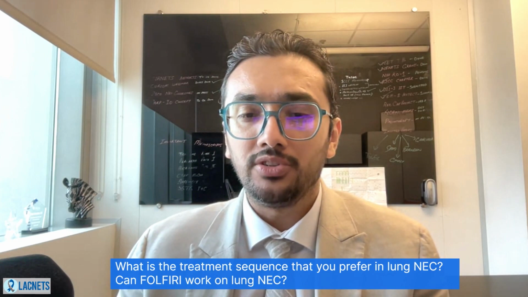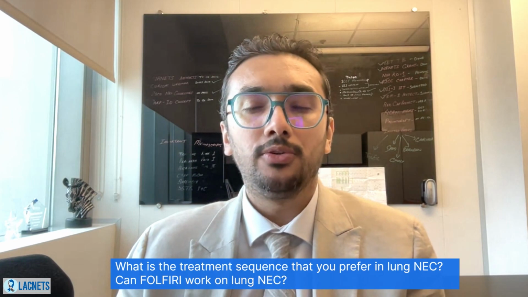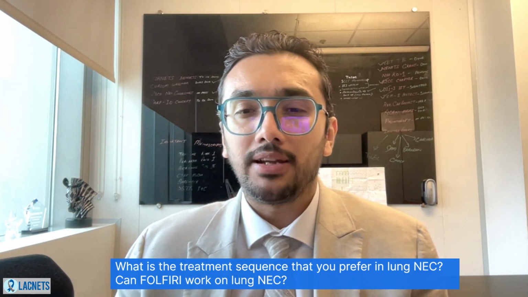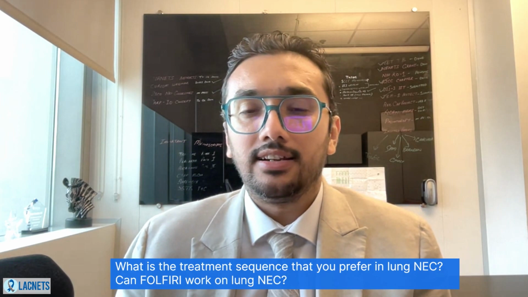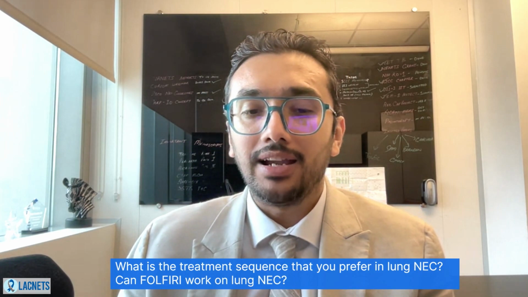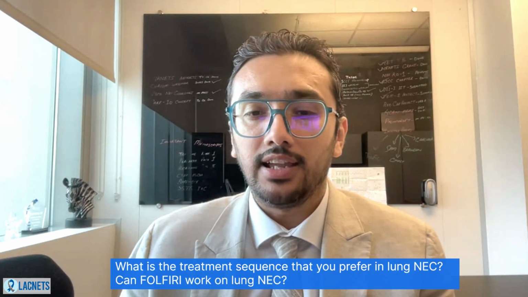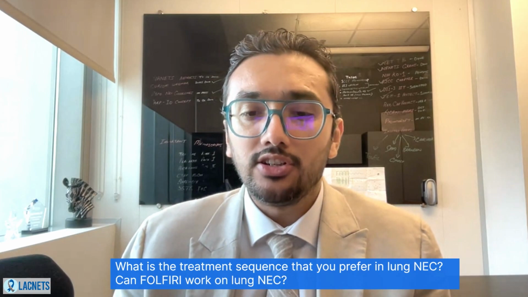Very, very commonly used. But for the lung NECs, we often follow the small cell lung cancer paradigms, and we might have already used irinotecan or topotecan. So we might not have the opportunity to use FOLFIRI. Having said that, anecdotally, where I've used it, I think it does work.